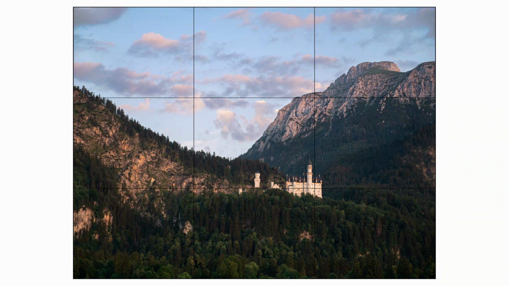So let's take a look at some example images where I have used the rule of thirds. So here on the first image, which is of a castle in Germany, I have put the castle on the right intersection point, and this makes it more interesting than if I had put the castle just right in the middle of the frame.